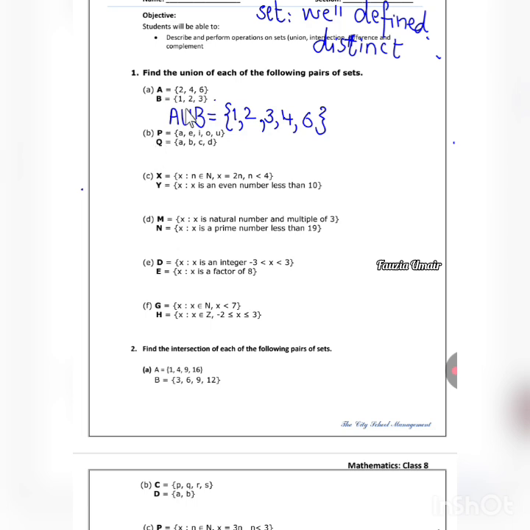So P and Q is there, so you need to find P union Q. So P union Q would be, A is coming in both sets, it will be written once, then B, then C, then E, D, I, O, U. It's not mandatory to write set in order, but it's a good habit that you are writing them in order.